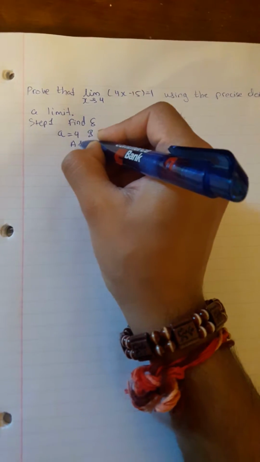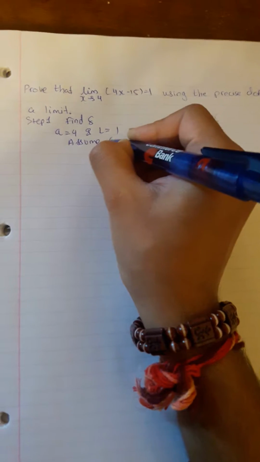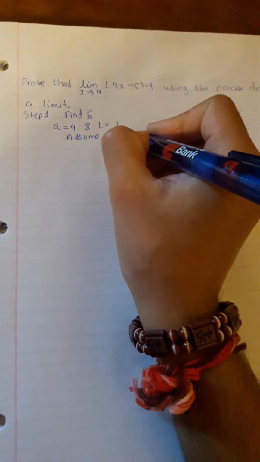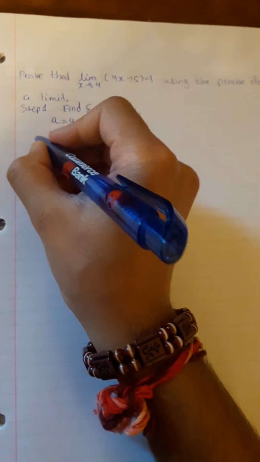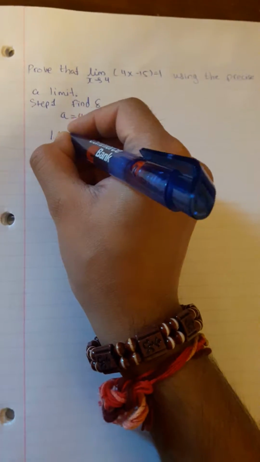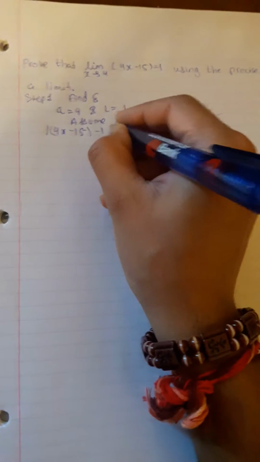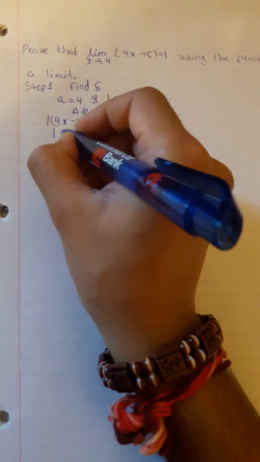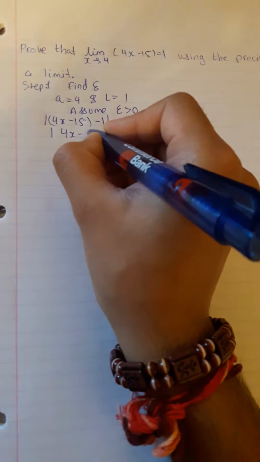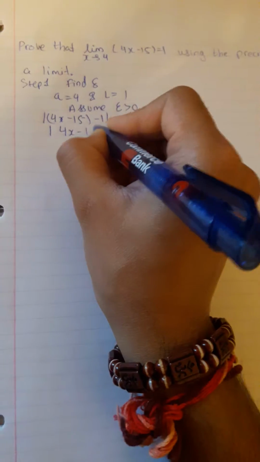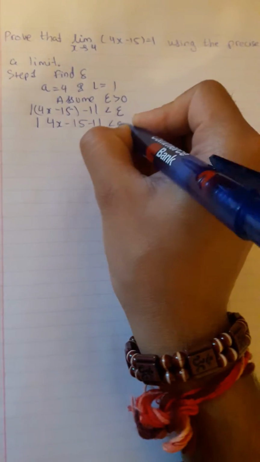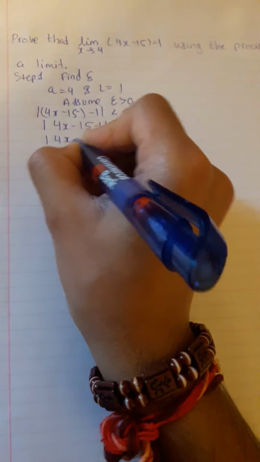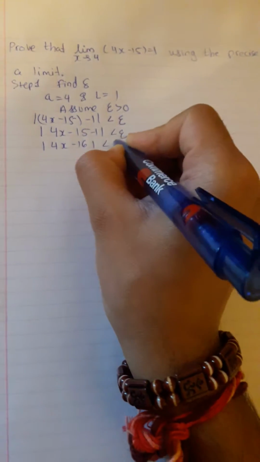We're going to assume that epsilon is greater than 0. So we're going to use the fact that |4x minus 15 minus 1| is less than epsilon. Now we're going to simplify what's inside. So we get |4x minus 15 minus 1| less than epsilon, so we get |4x minus 16| less than epsilon.